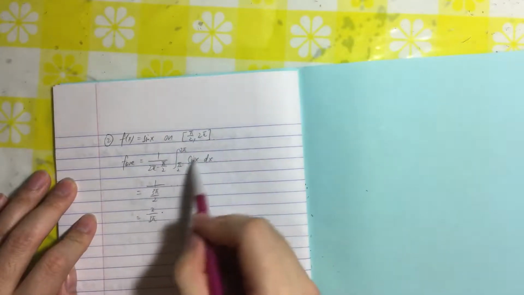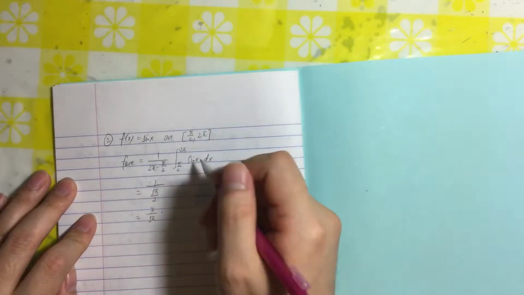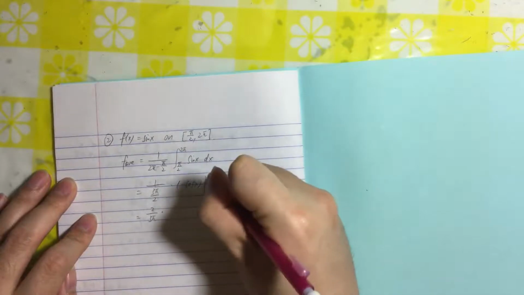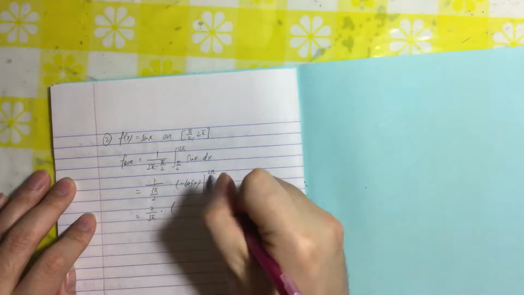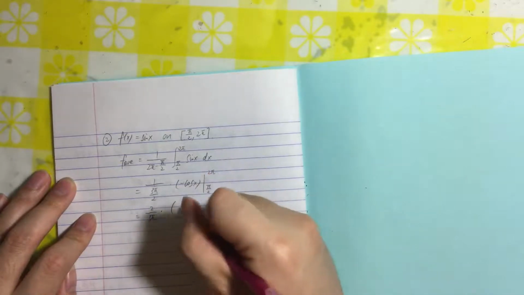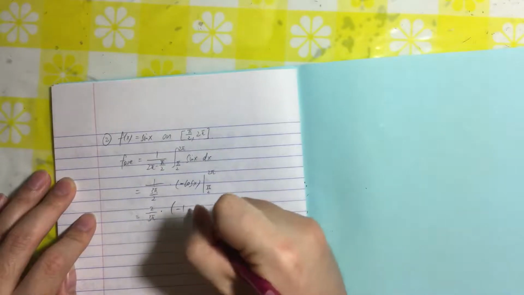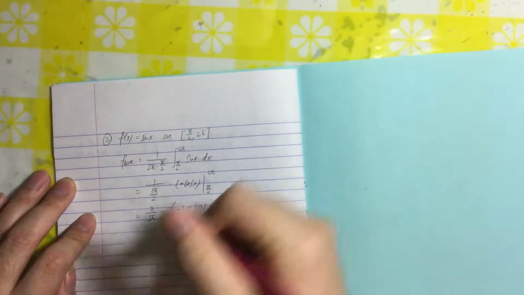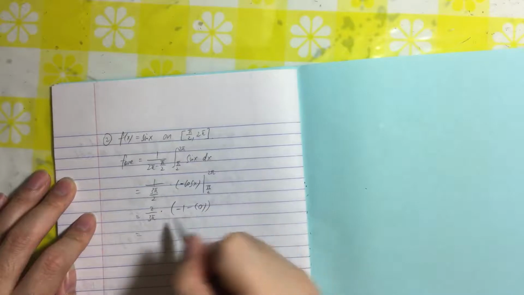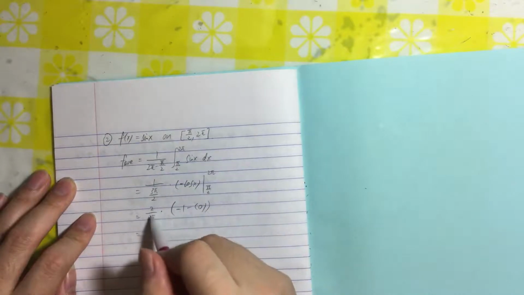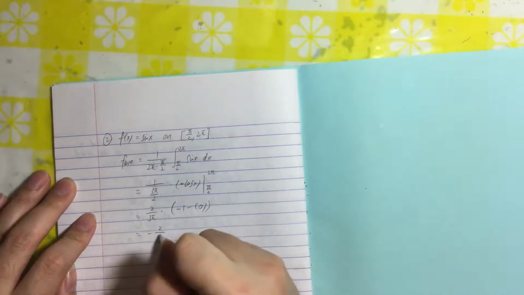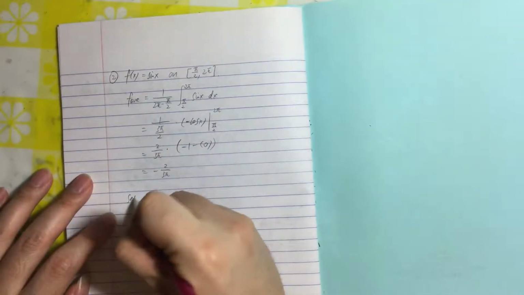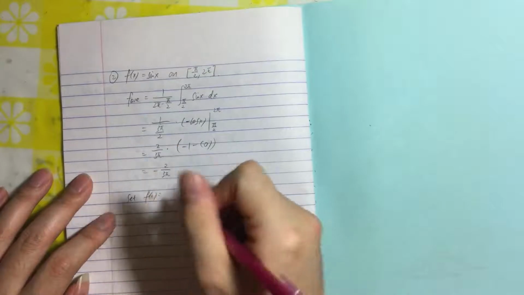Next, let's take the antiderivative of this function. The antiderivative of sine x is negative cosine x. Evaluate from pi over 2 to 2 pi. If I plug in 2 pi, cosine of 2 pi is 1. Keep the negative sign the same. Minus, if I plug in pi over 2, cosine of pi over 2 is 0. Negative 1 minus 0 is negative 1. Negative 1 times 2 over 3 pi is negative 2 over 3 pi. That's f average.